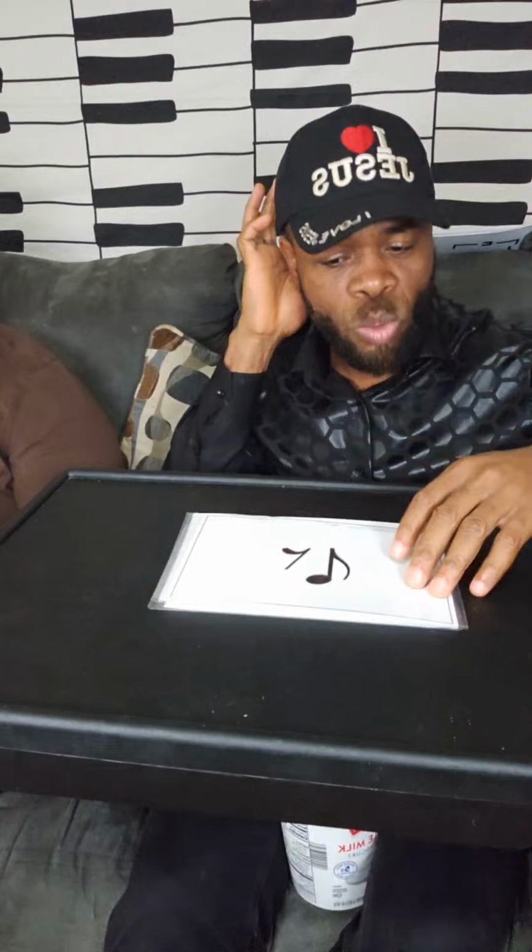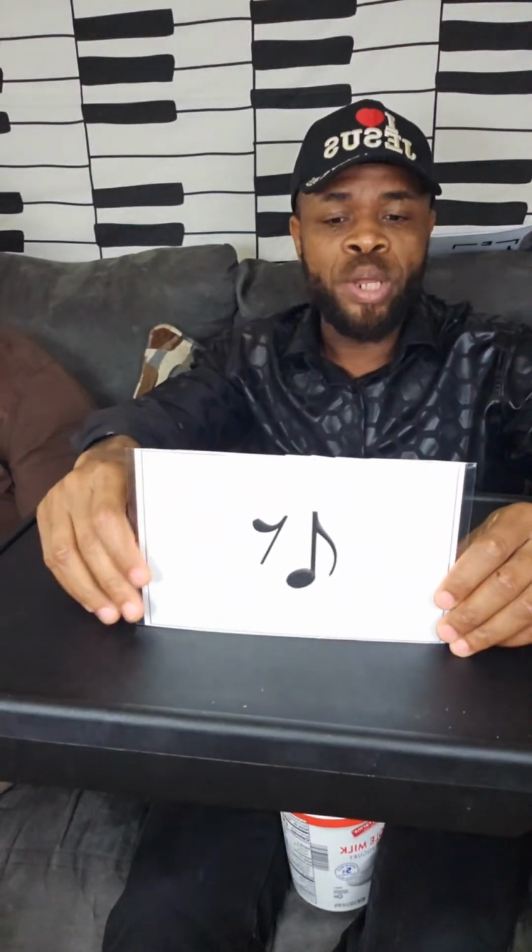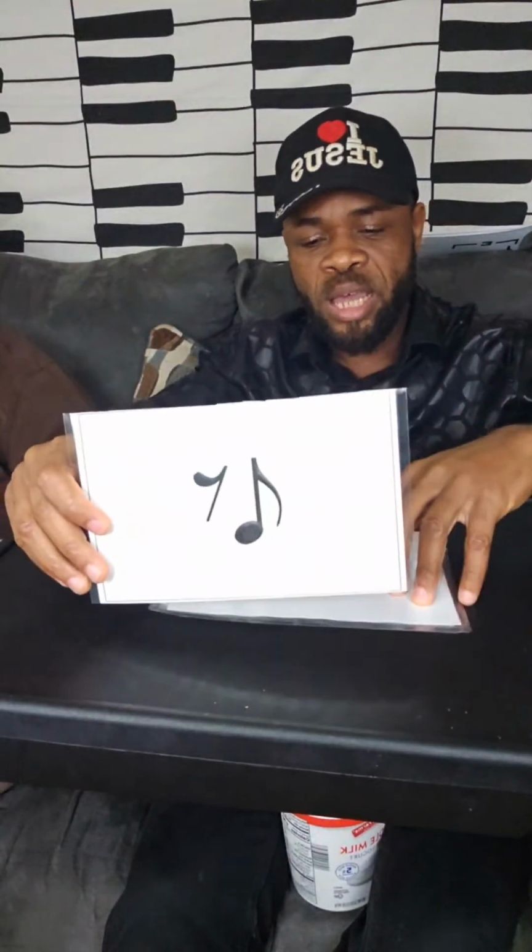So now this one is an 8 note. This is an 8 note. We're not going to see this note as this.